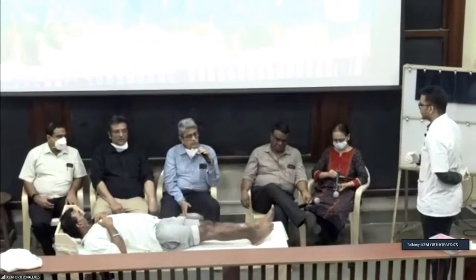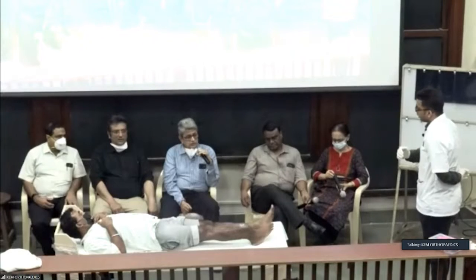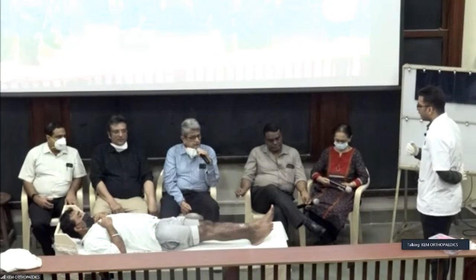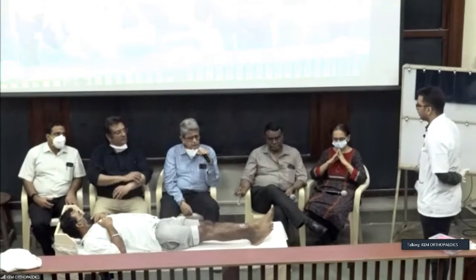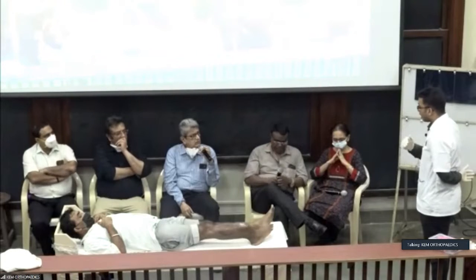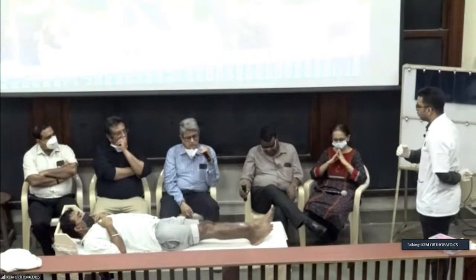So total 6 months of external fixator was given. And cast? After fixator removal, 1.5 months of cast was given. There was no active intervention. Only an above knee cast for 1.5 months, and after the first cast removal, the patient was able to partially bear weight on that limb.